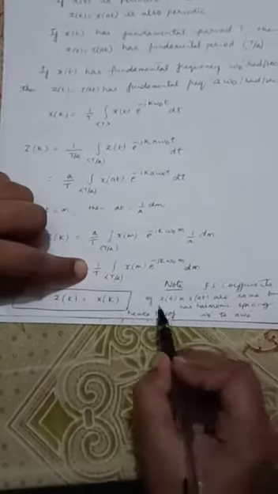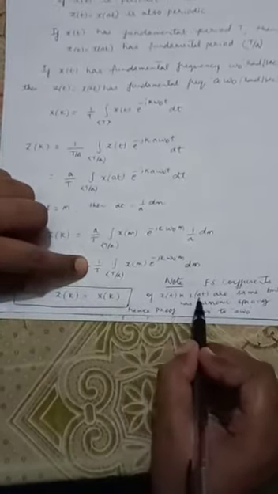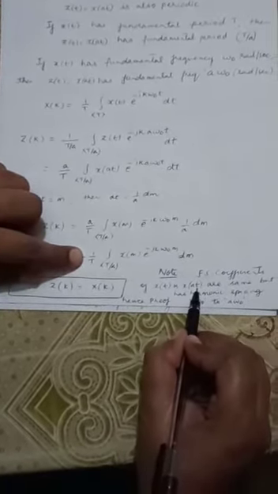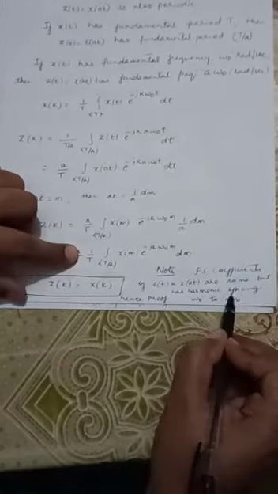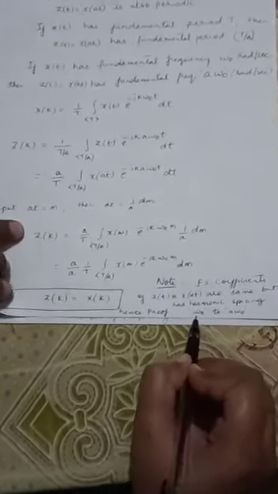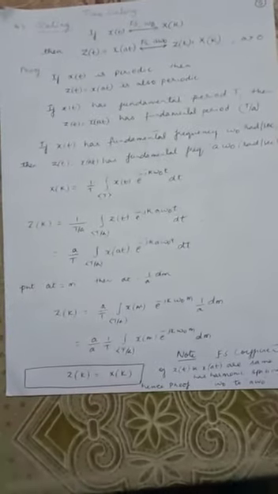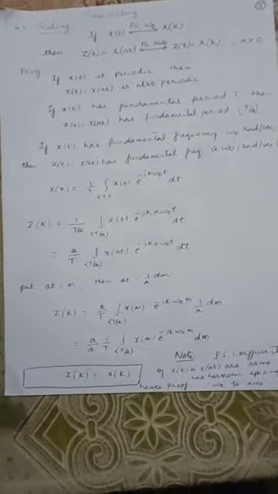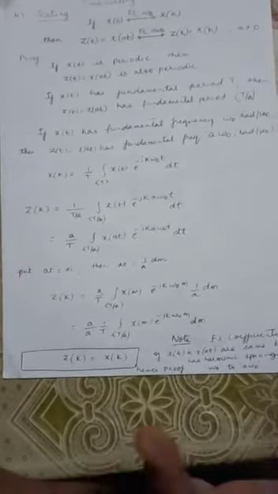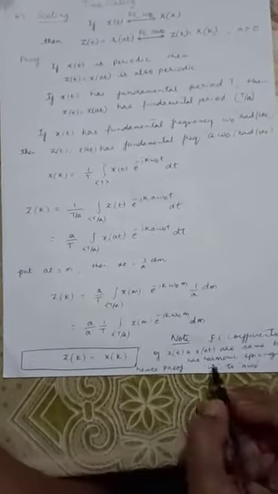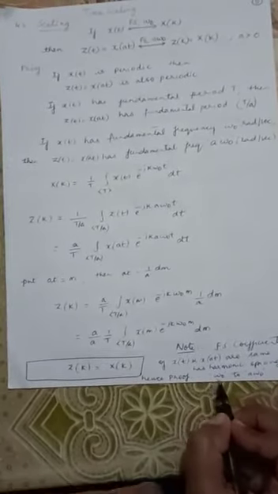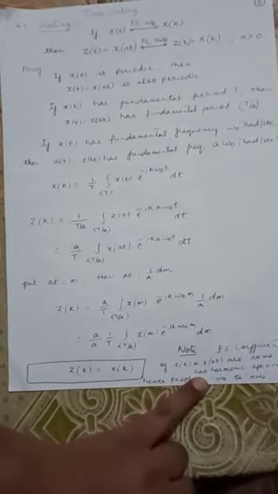So note, the Fourier series coefficients of x of t and x of a t, that is the time scaled version, are the same, but the harmonic frequency spacing changes from w naught to a w naught. That means the x of k for the time scaled version is also the same, but when you plot the frequency spectrum, the harmonics will have a spacing of a w naught. Thank you.